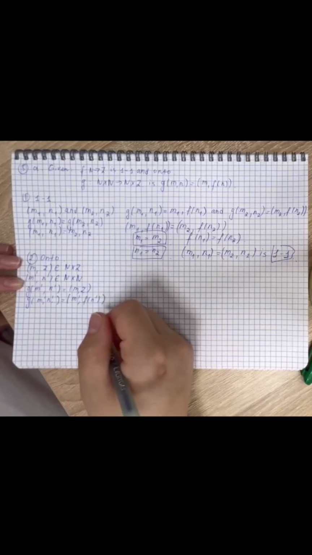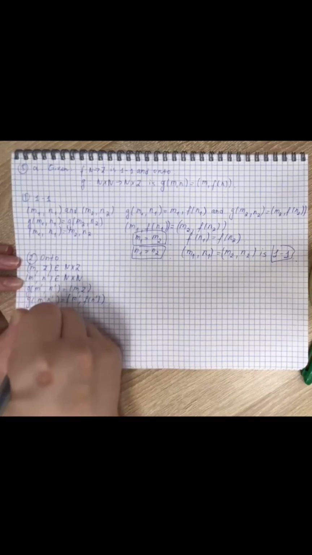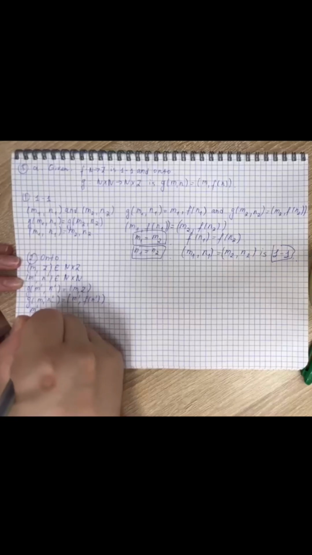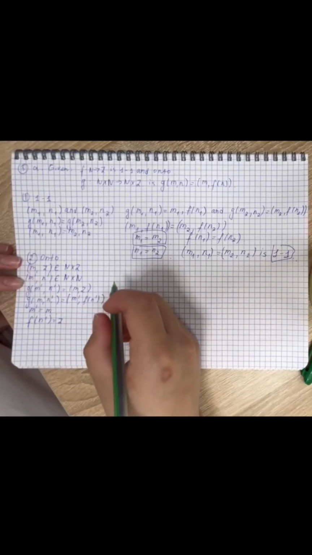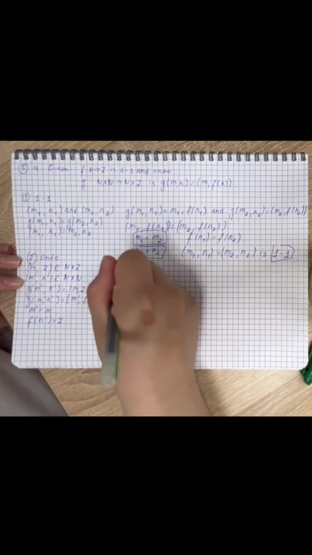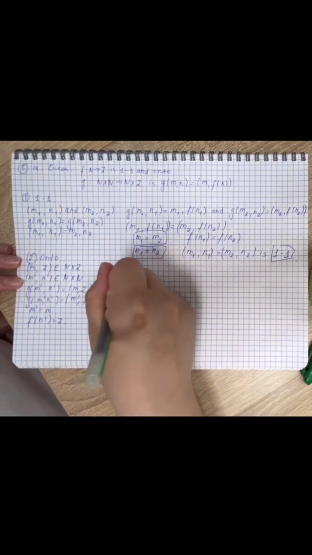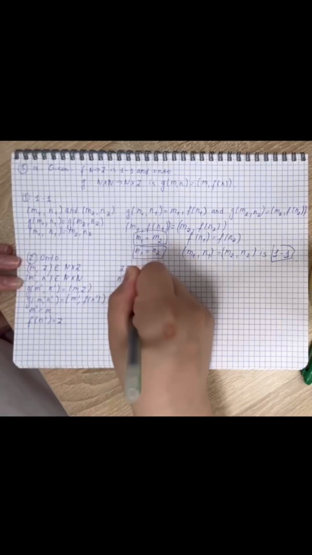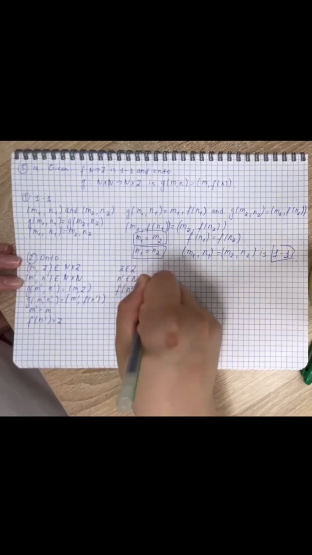For a given (m, z), we need to find (m, n) such that m·f(n) = mz, that is f(n) = z. Since f is onto, for any z there exists an n in N such that f(n) = z.